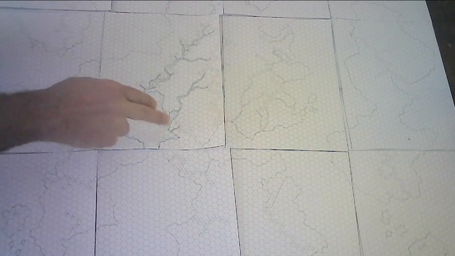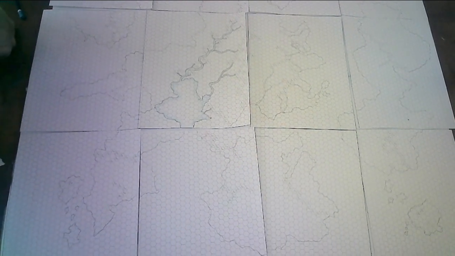So I'm going to hold off on doing this delineation between the land and the water until I'm really set that's how it's going to look. But for now, I like the aesthetic of this. I'm going to have to do something about those mountains, maybe shade them in gray. There's the basic symbol for mountains on a hex map.